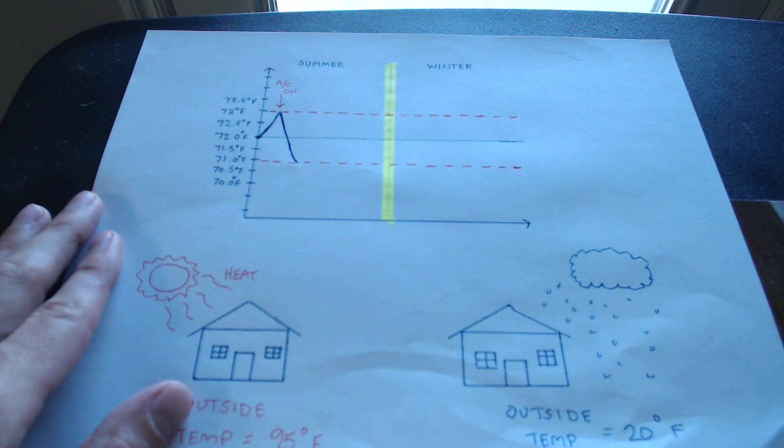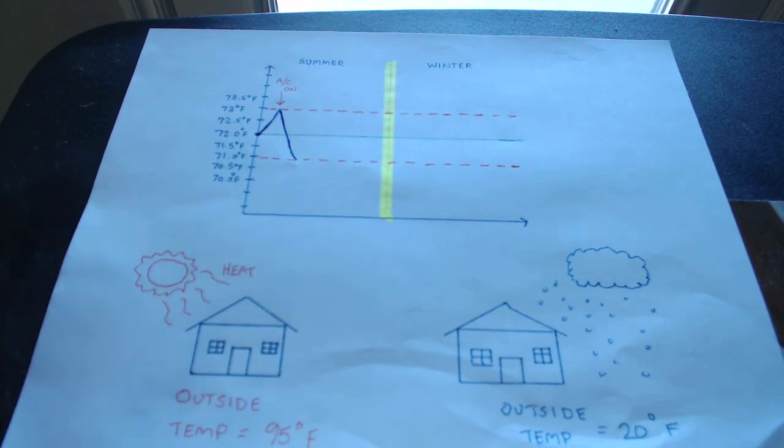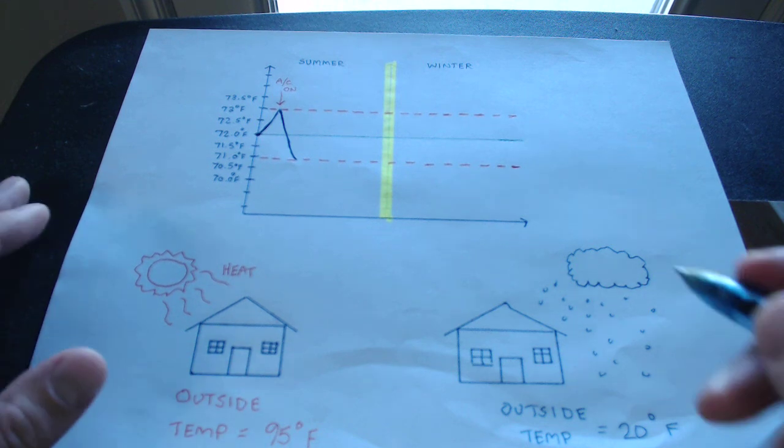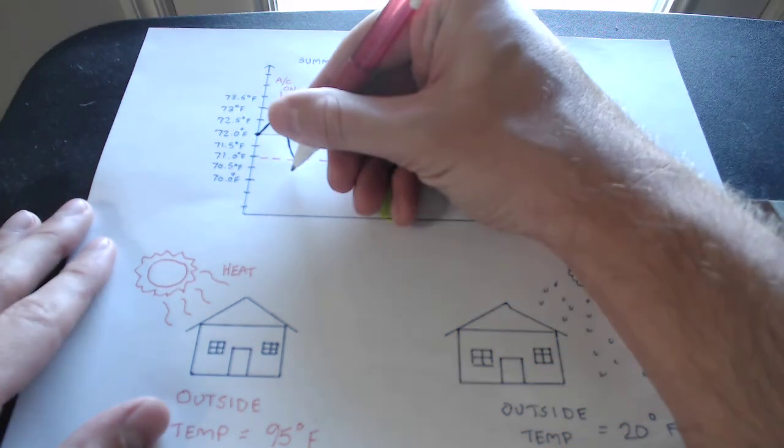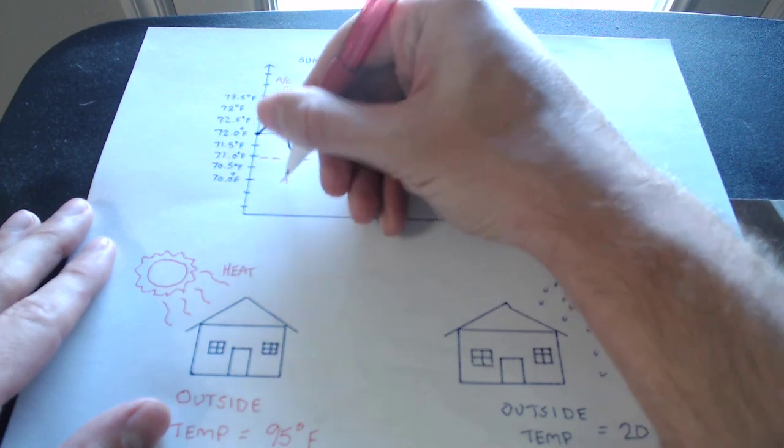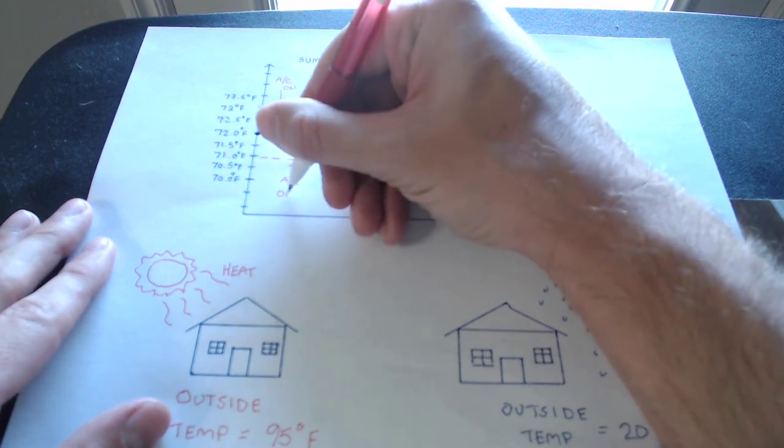At this point, after we've had the air conditioner on for a certain amount of time, your thermostat, again being the sensor and the control center, is going to interpret this as, okay, we've had the air conditioner on, but now things are getting too cool. So the air conditioner is going to turn off.